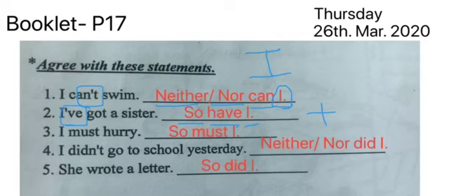Number 3, I must hurry. This is also another positive statement. So, then the auxiliary verb or modal verb must, and then the subject I. Number 4, I didn't go to school yesterday. This is a negative statement because we have the word not. So start with neither or nor, and then the auxiliary verb did, which we already have in the statement, and then the subject I.